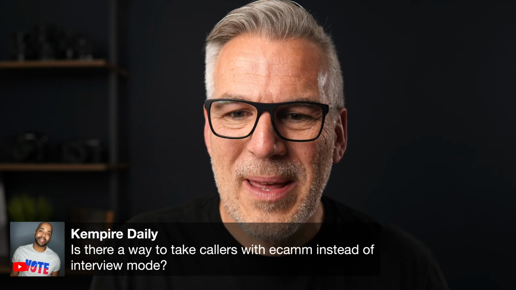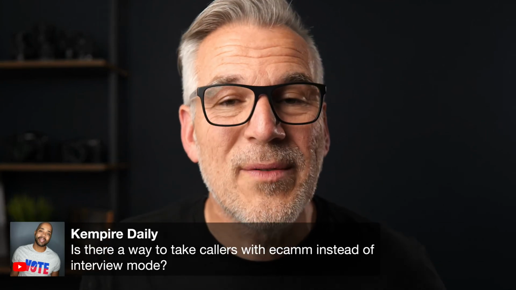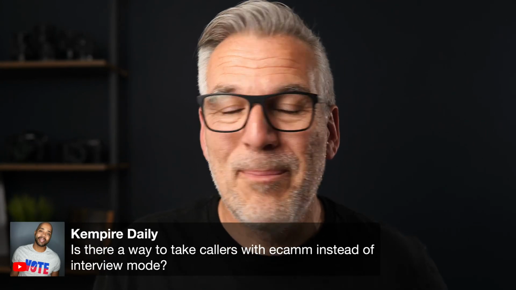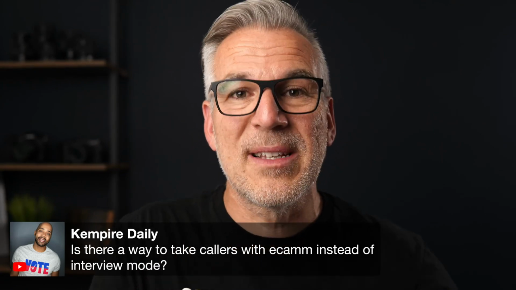Take callers with Ecamm instead of interview mode? Yes, you can. You can use the old way of doing Skype, but interview mode is so good. It really is. It's a great experience for your guest. They've just got to come in on a Chrome browser. They could log in from their phone or from a computer. It doesn't have to be Chrome if it's on a phone, but if they're sharing their screen, it wants to be on Chrome. It's a nice way for you to bring that feed in, and it saves you having another app open like Skype.